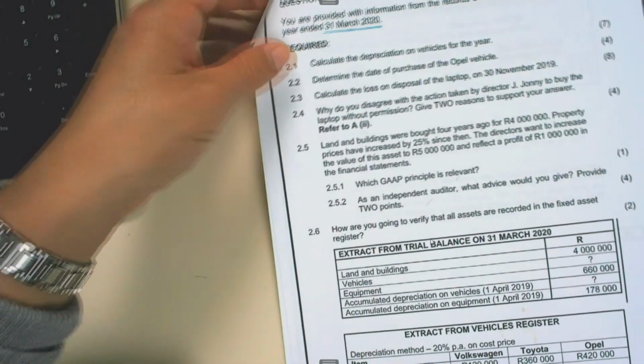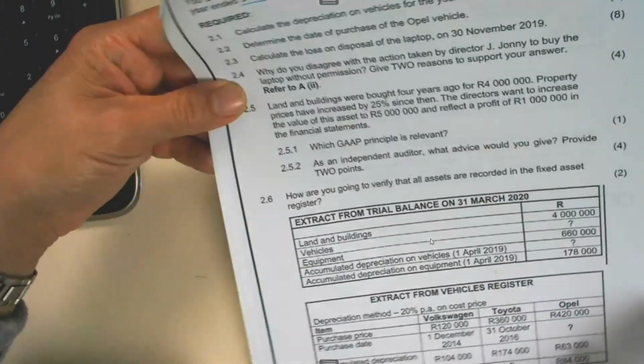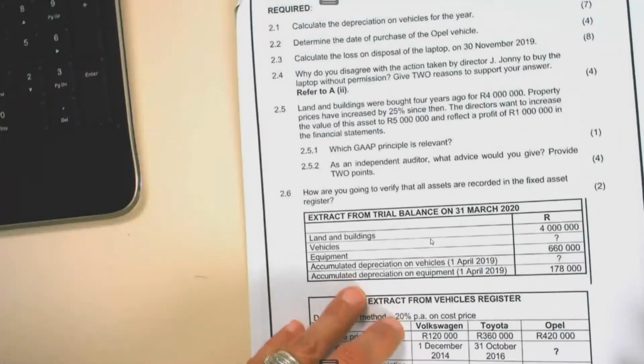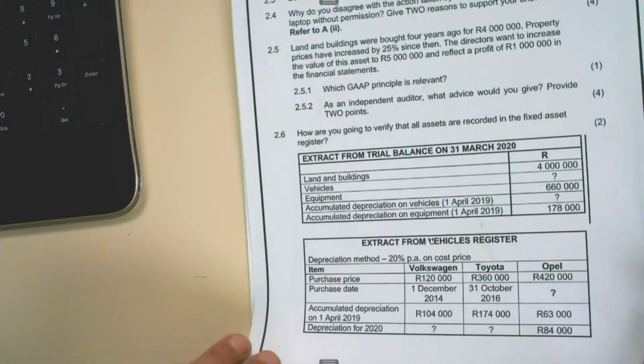Right, let's look at 2.1 quickly. Calculate depreciation on the vehicles for the year. Okay.